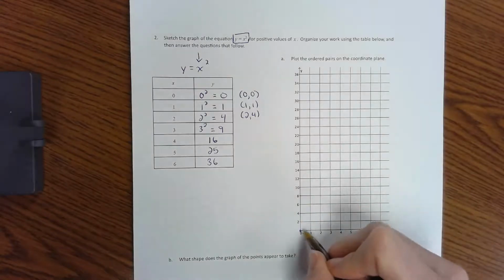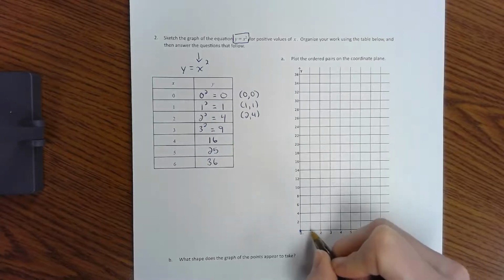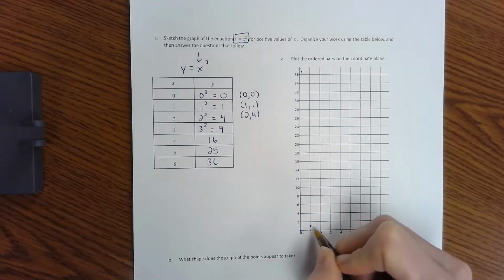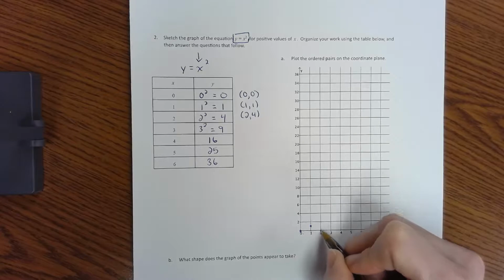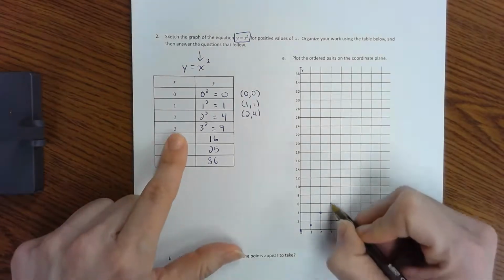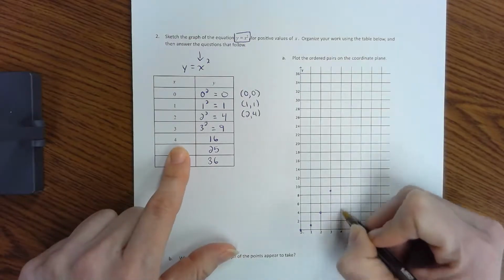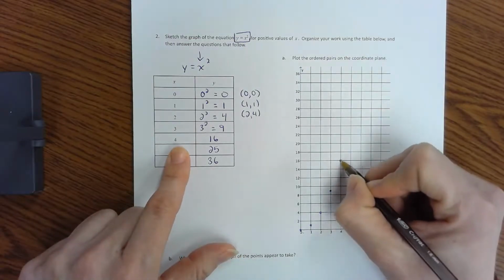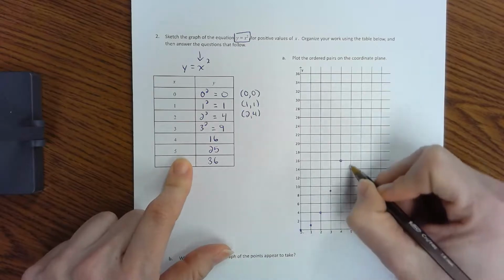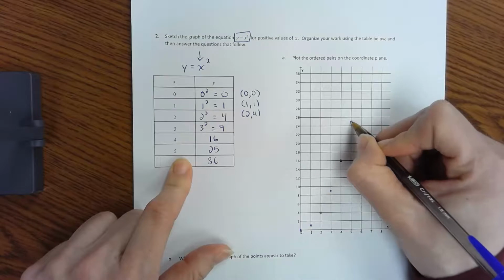Now, always be careful to look at your scale. If I look down here on my x-axis, I have 1, 2, 3, 4. If I look here, though, I have 2, 4, 6, 8, 10. So I can't just go over one block and up one block because that's actually the ordered pair 1, 2. So I'm going to just go 1, 1. And then I'm going to have 2, 4, 3, 9.